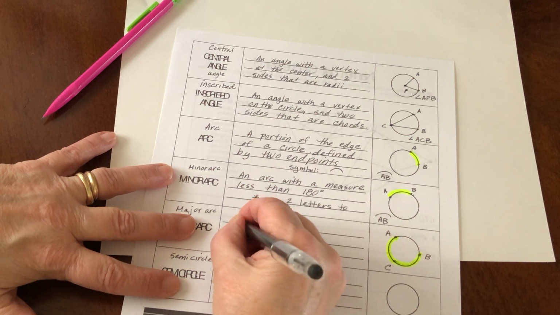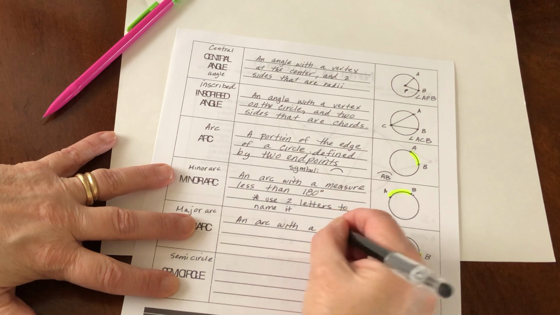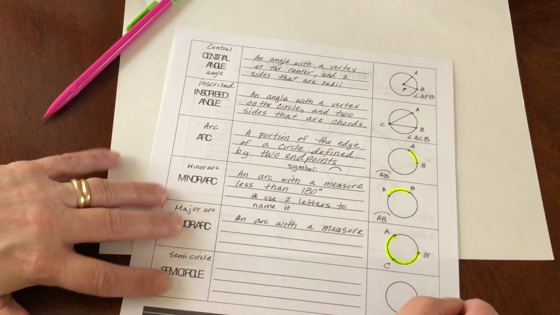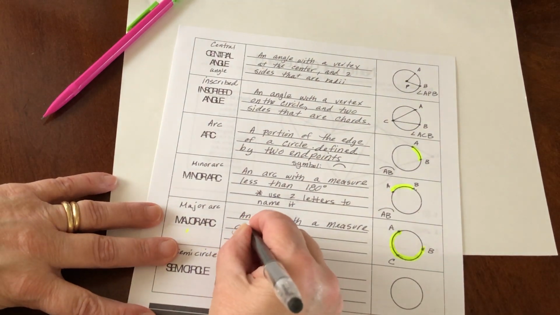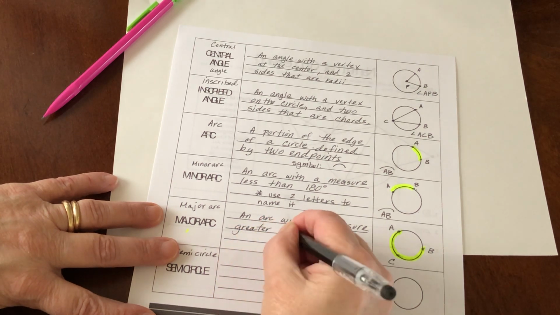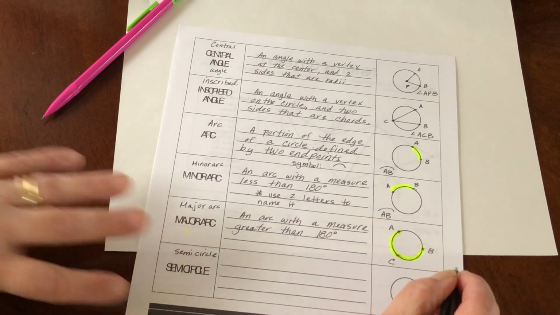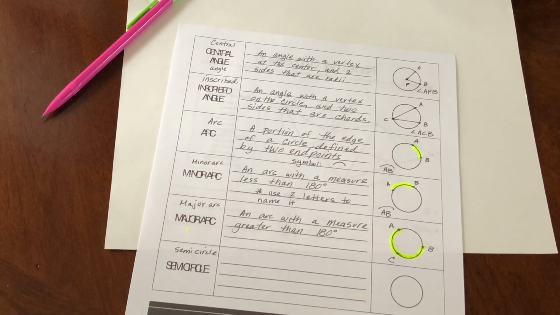An arc with a measure, I'm going to give you time to write that down, greater than 180 degrees. An arc with a measure greater than 180 degrees.